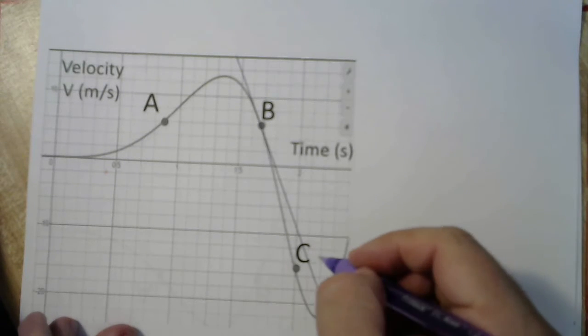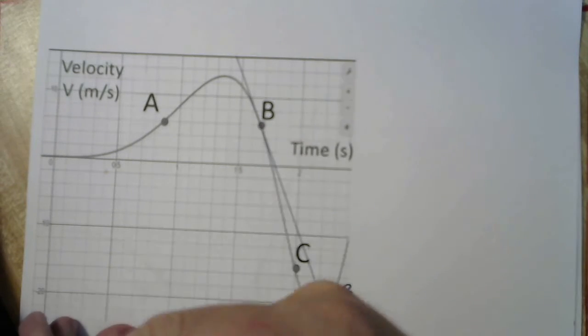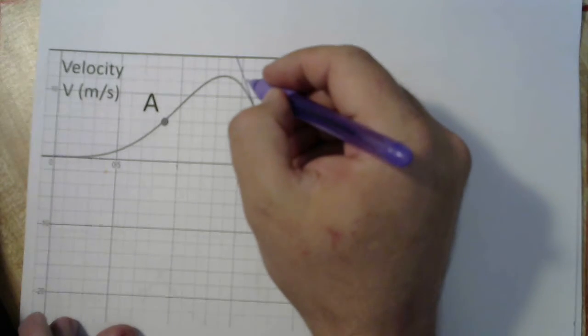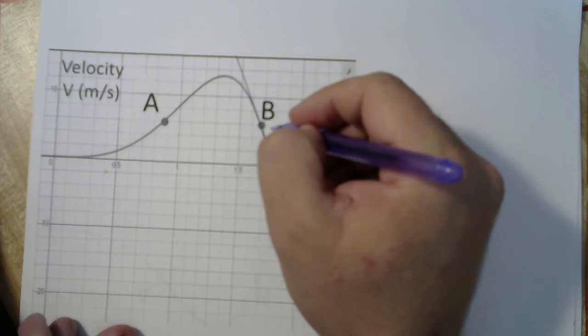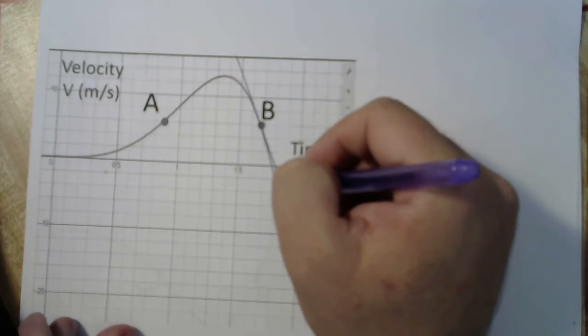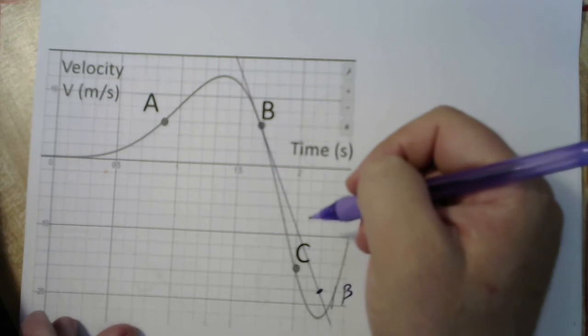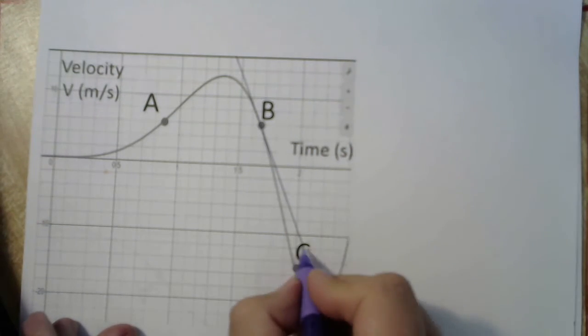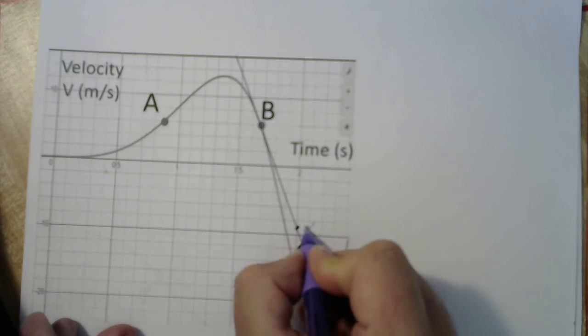I will pick another point good to me, which is approximately this one, or maybe your line will be better than mine. I can take this point, or this one. I'll call it alpha.